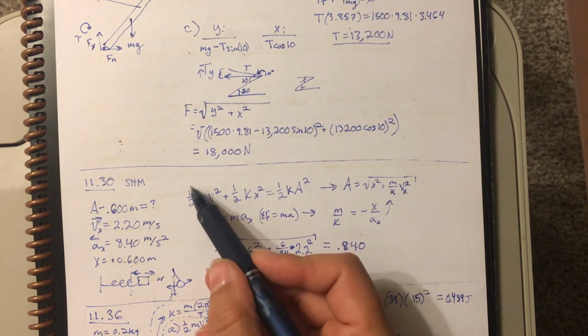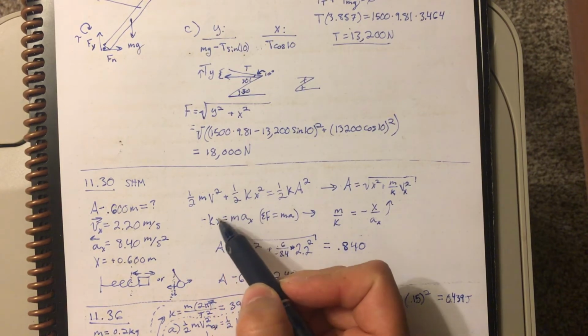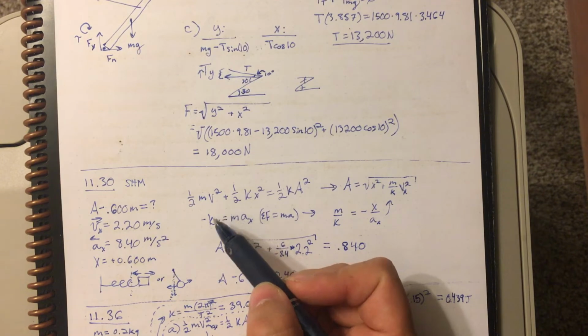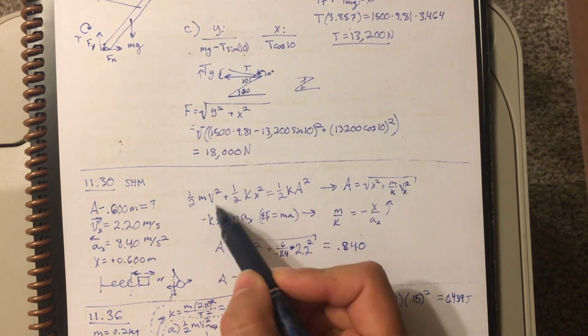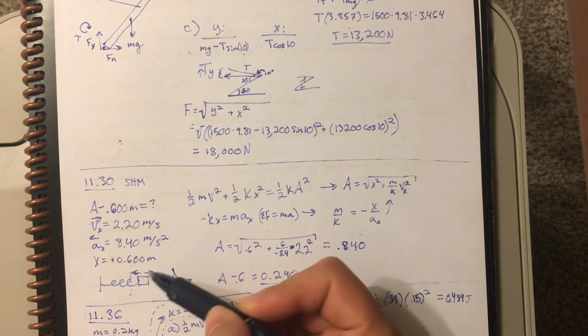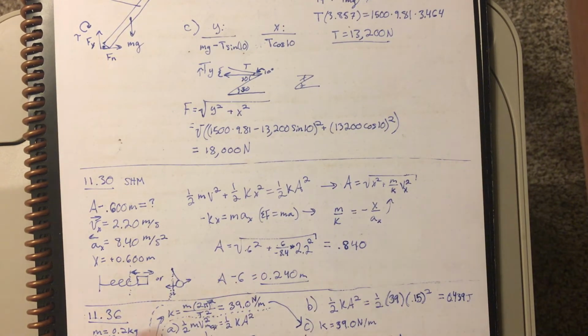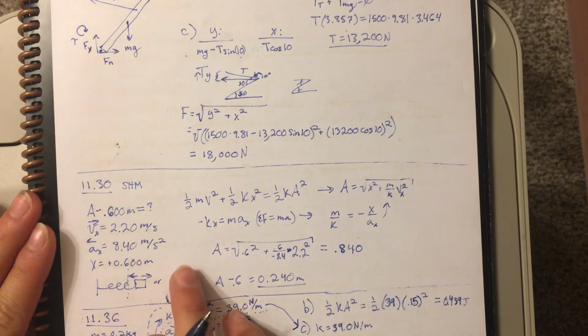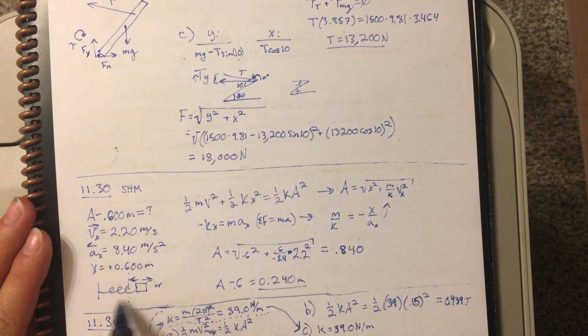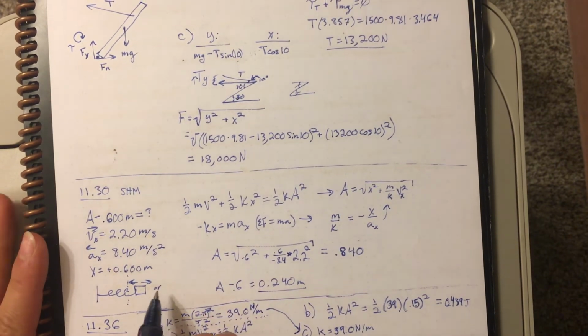So we know that 1/2 mv squared plus, right, so that's the velocity of the object, and we're just going to pretend and work with this block here right now.